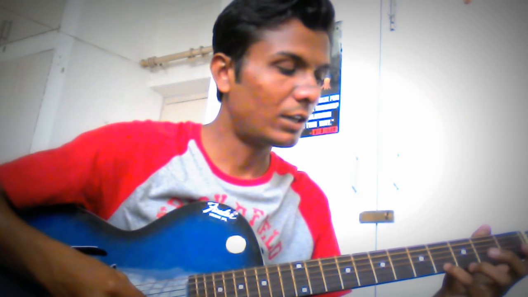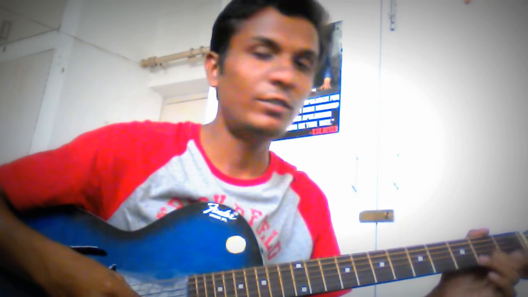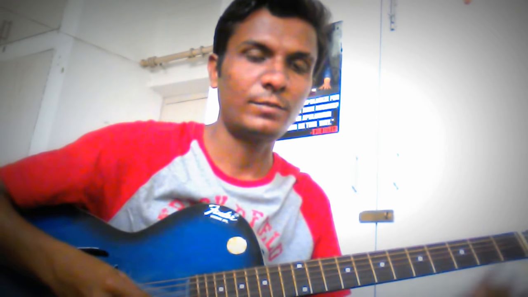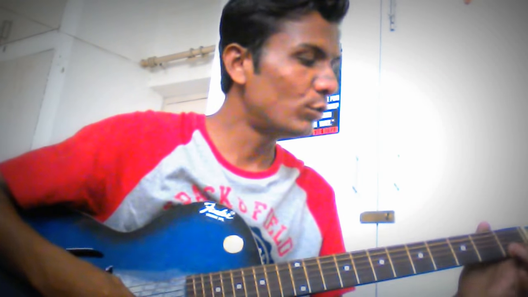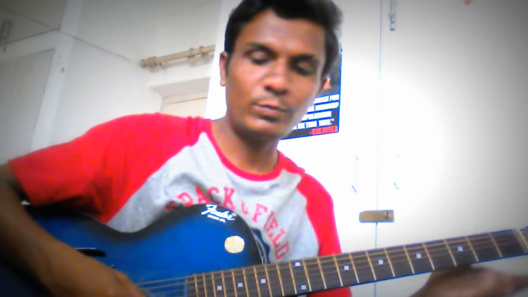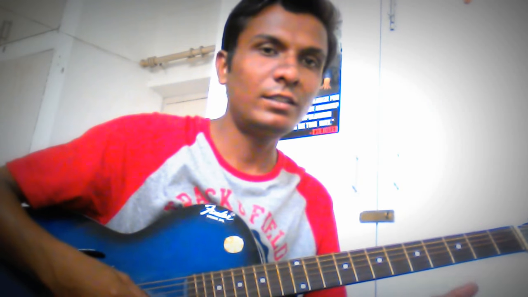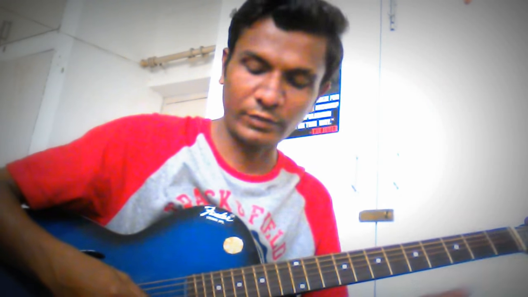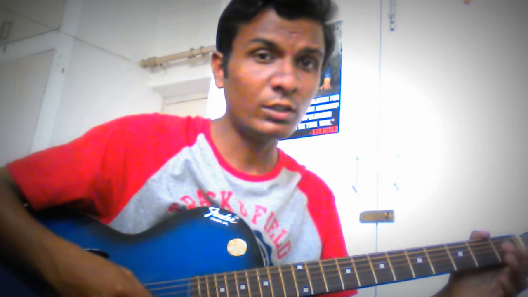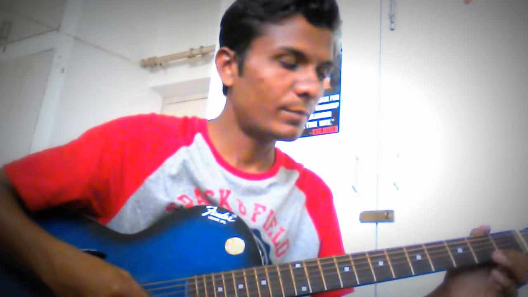Okay, and now you have to go reverse. 1 2 3 4 1 2 3 4 4 3 2 1. Okay, basically there's another logic, the open string and the closed string. Basically when you press a string, this is known as a closed string, and when you play a string without pressing any of the part of the fret, then it is known as the open string. Okay, so this is an open note and this is a closed note.